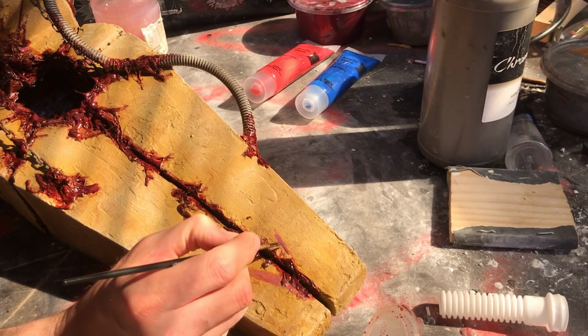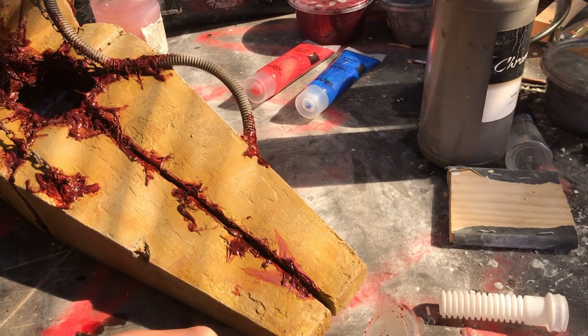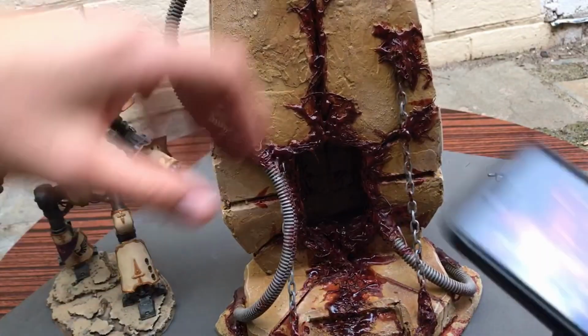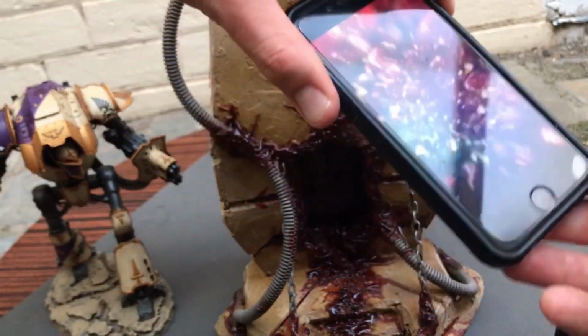I wanted this to look like an 8-pointed star, and to do so I just added some arrowheads on the top there. And that's done. Let's fire it up.